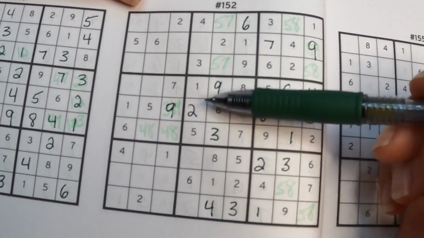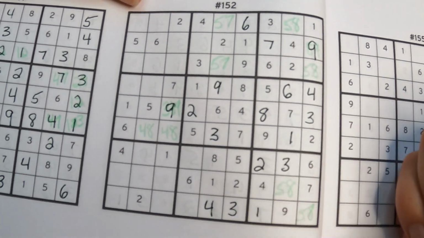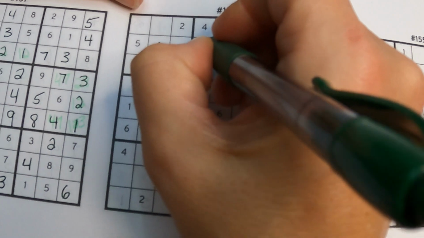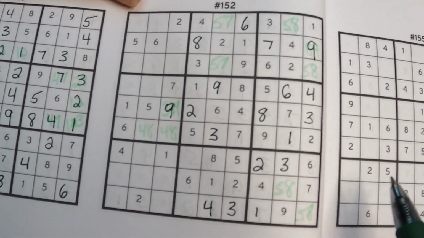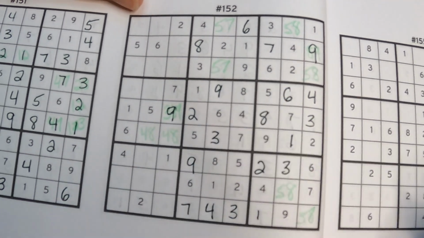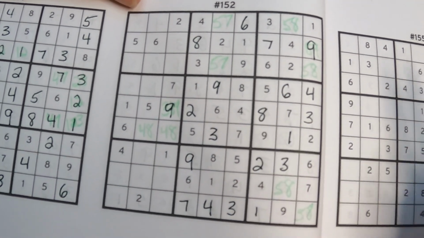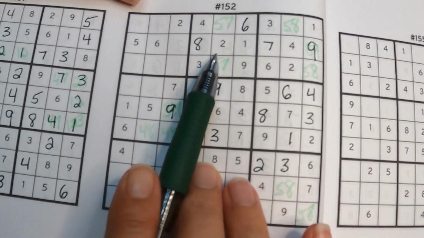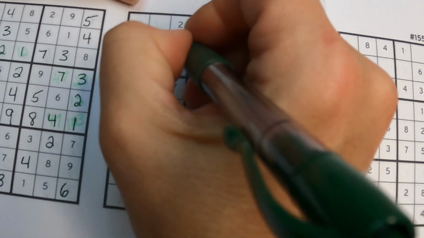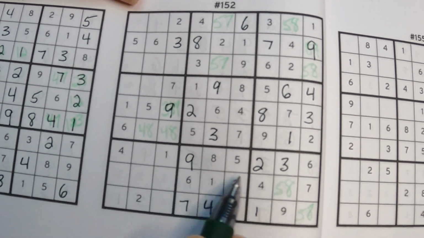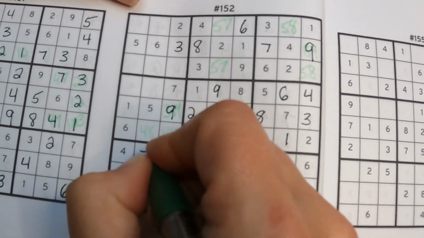For this column, we've got 1, 2, 3, 4, 5, 6. So we're missing 7, 8, and 9. We've got the 7 and 9 here. So this is our 8, and 9 here. So 7, 9. For this row then, we're missing a 3. For this row, we're missing a 7.